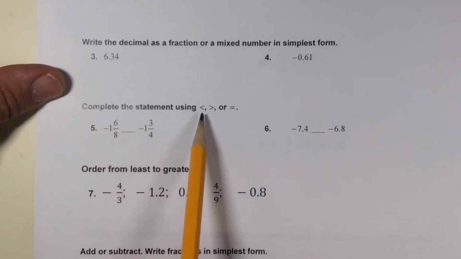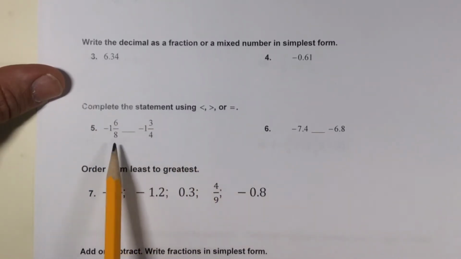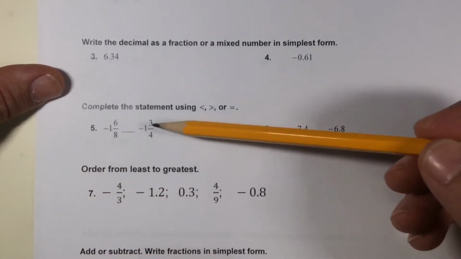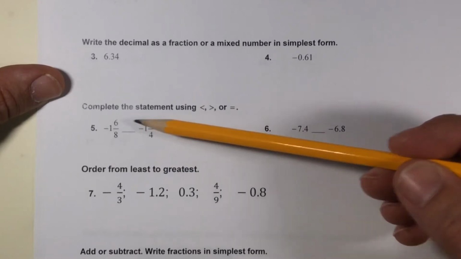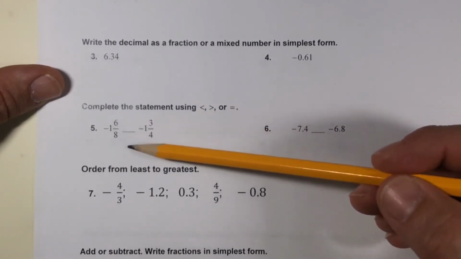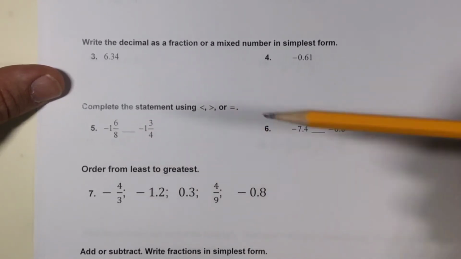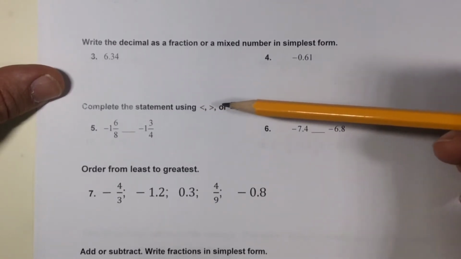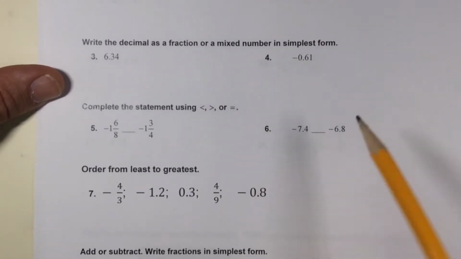Complete the statement using less than, greater than, or equal to. Well, these are already both fractions, and they both start with -1 and -1. But I would find a common denominator for the fraction part, and that way you could compare them a little better or more easily using the less than, greater than, or equal to symbol.